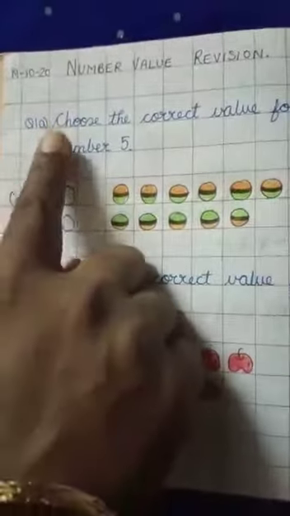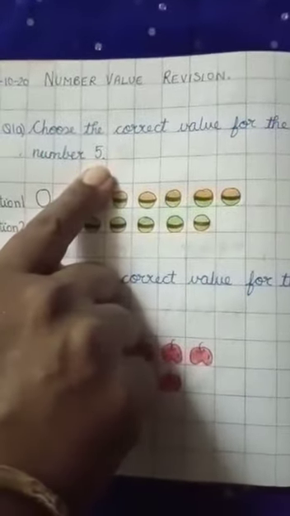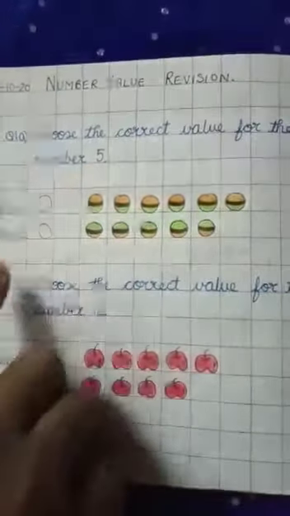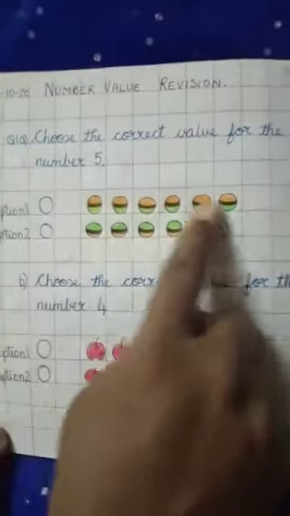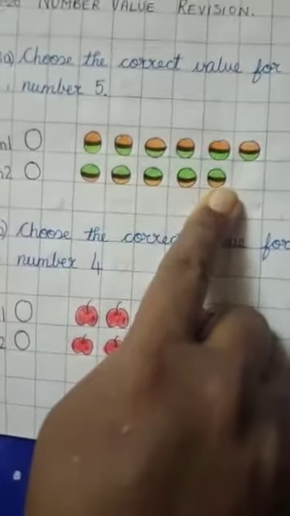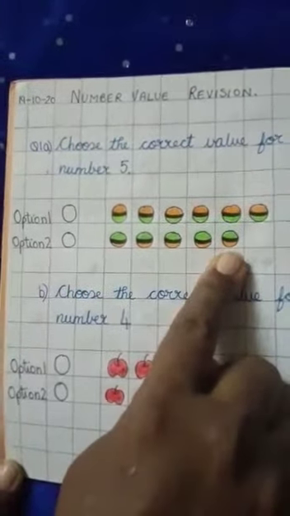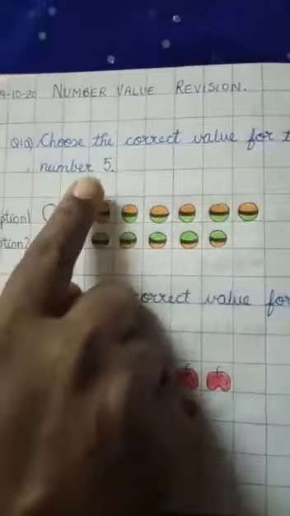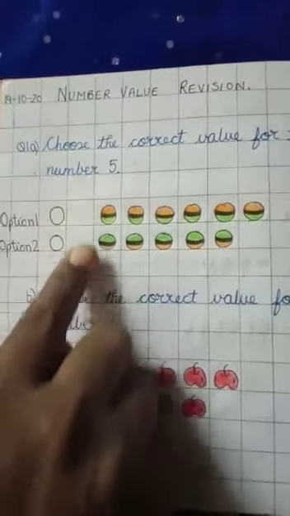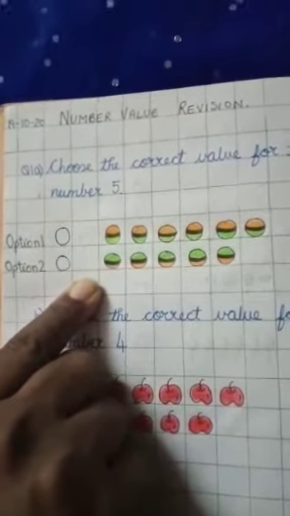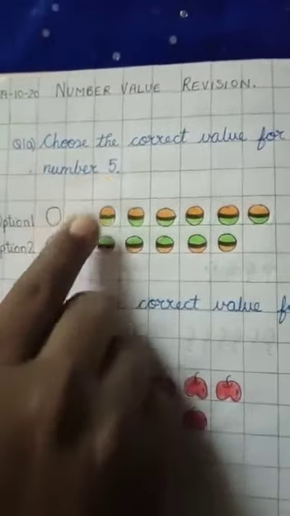What's our first question? Choose the correct value for the number 5. Okay, now what I have to do is, there are two options given here, option 1 and option 2, and two different values given here. Now what I have to do is, I have to count each set and then see which is the correct value for the number 5 here. Okay, so what are we going to do? We are going to count both our options and see which matches the number value for number 5. So let's begin with our option 1, the first set.